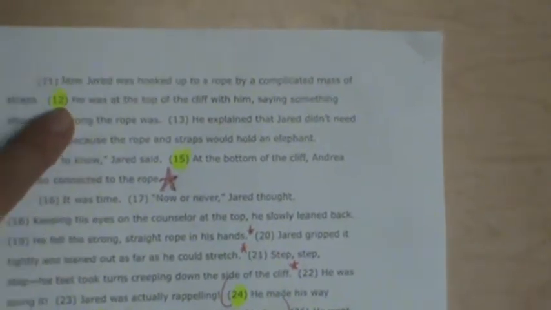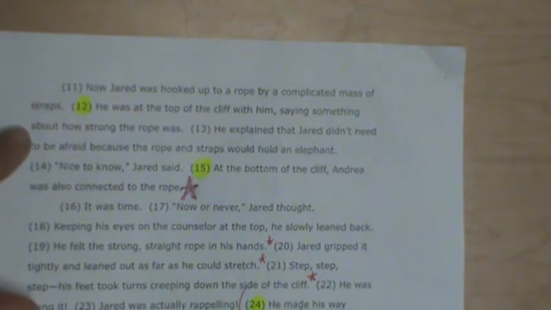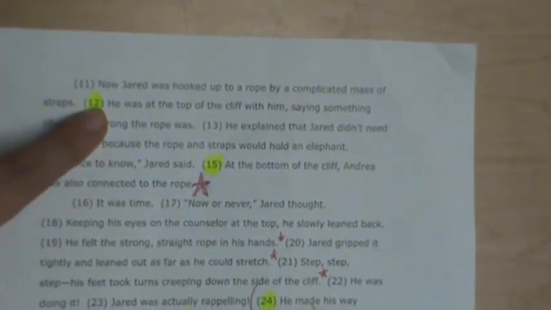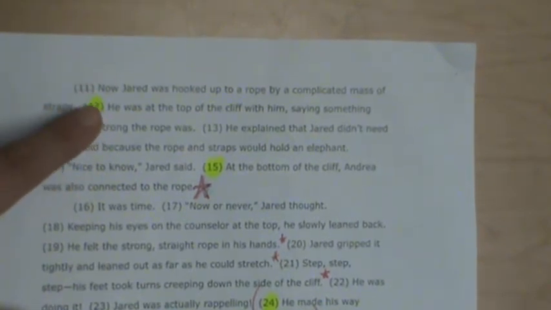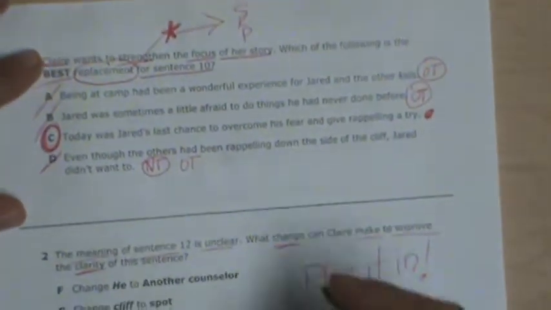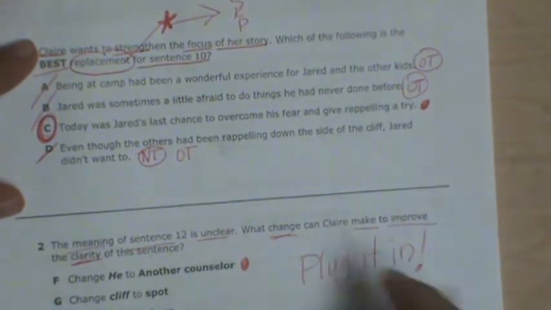Another counselor was at the top of the cliff with him, saying something about how strong the rope was. Would another counselor be descriptive? Would that help clarify this in sentence 12? Another counselor would definitely be better than he. So that might be it. So I'm going to put a dot for possibility, or maybe baby, but I've got to plug all of these in.